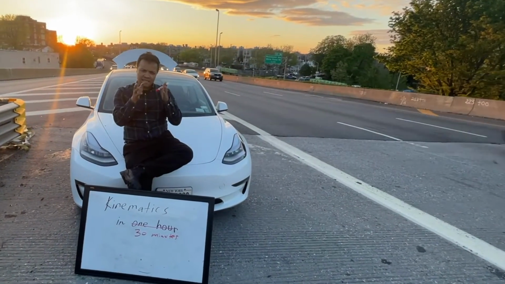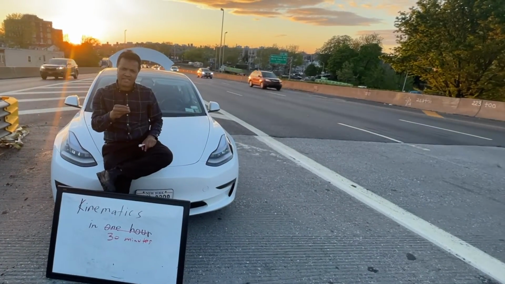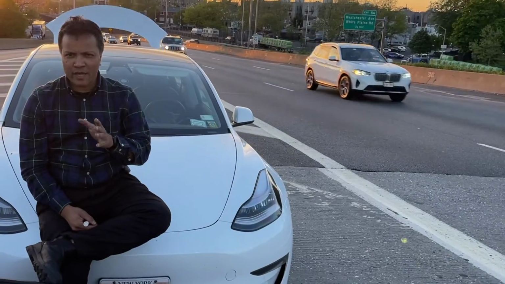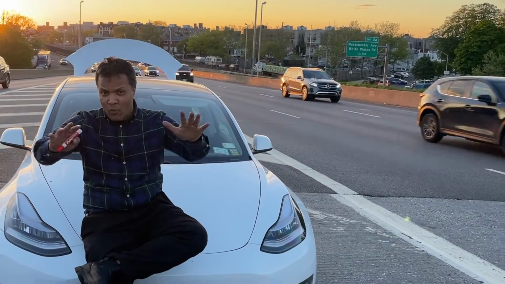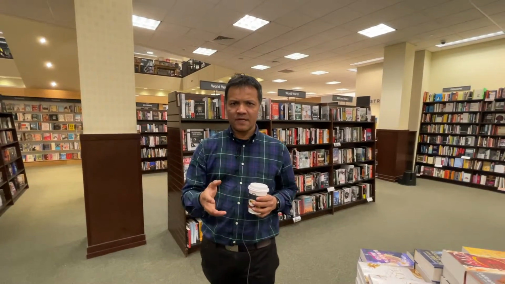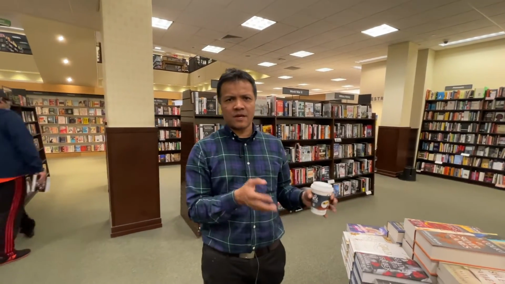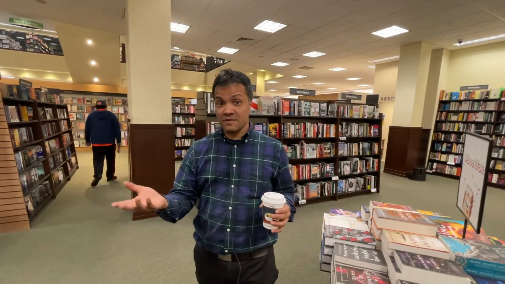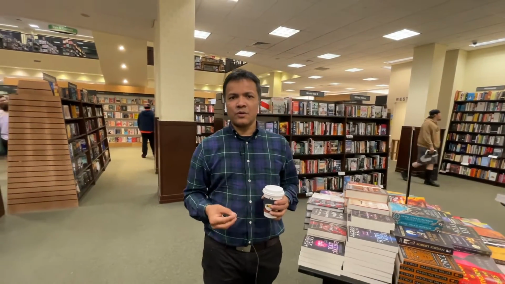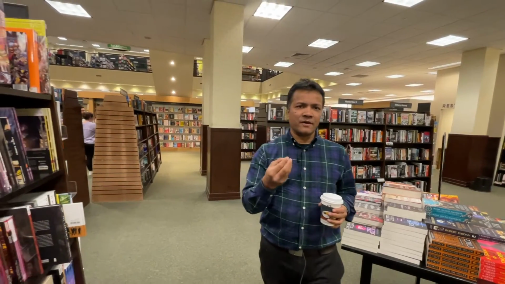Kinematics describe motion. In this video, I'm going to use 6 properties of kinematics: time, distance, displacement, speed, velocity, and acceleration to help you understand kinematics in 30 minutes. We can describe motion using kinematics and dynamics. Kinematics describe motion and dynamics, of course, explains it. Today, I'm going to show you kinematics in half an hour.